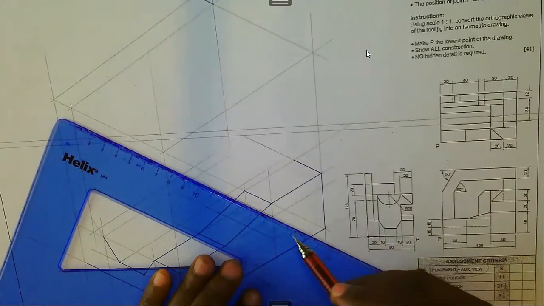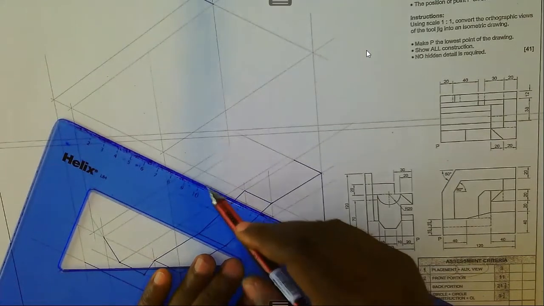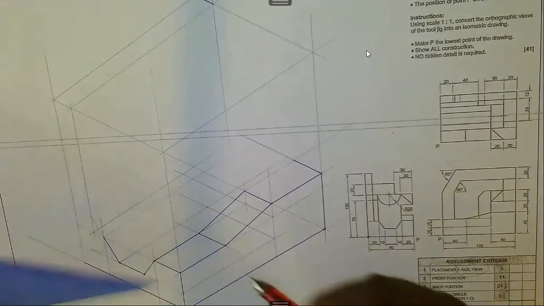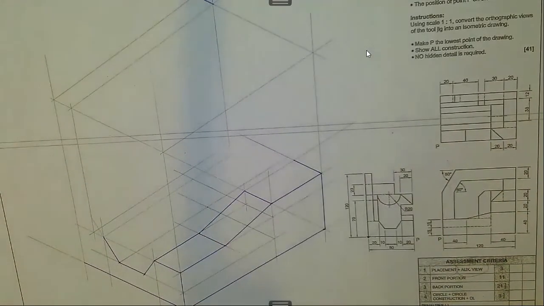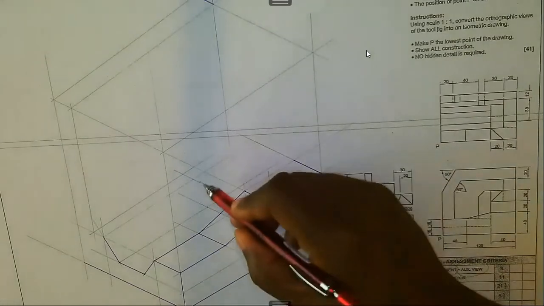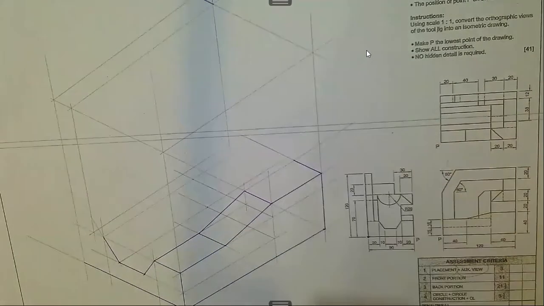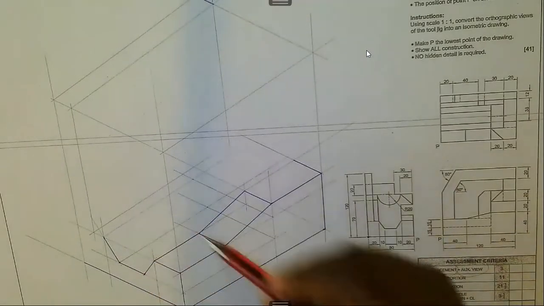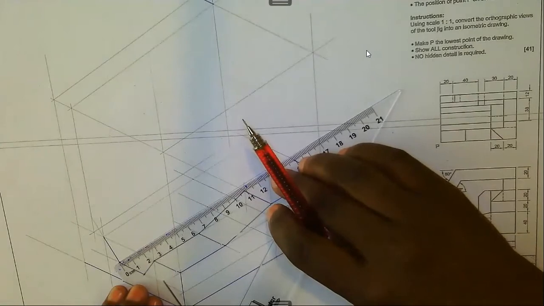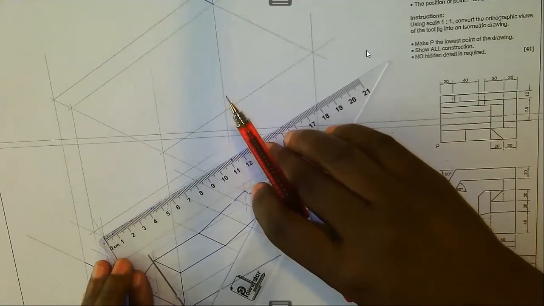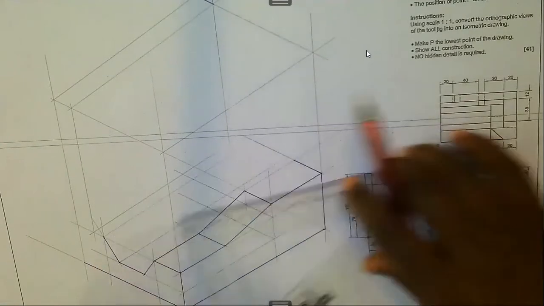There you go. But you have got this point which should be connected to that point. This point here, which should be connected to that point, which is the same as that. So the distance in terms of this one is 80. This should also be equal to 80 like that.